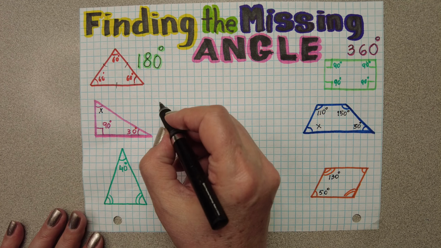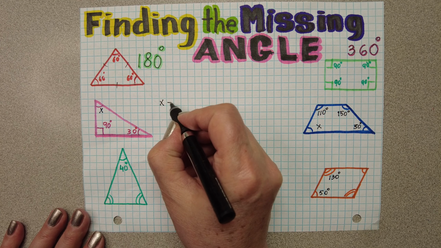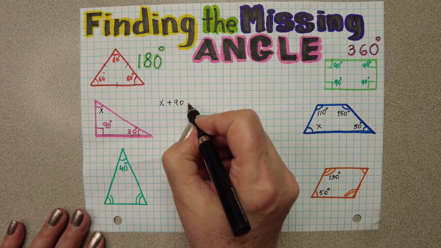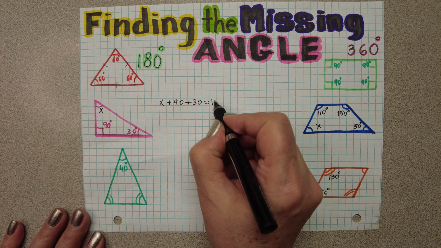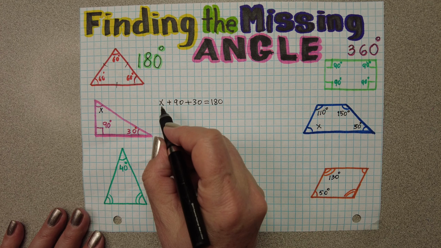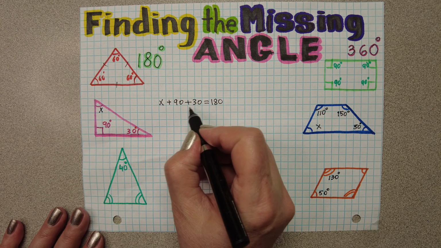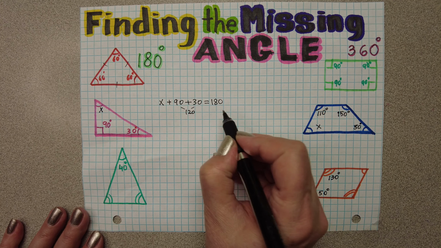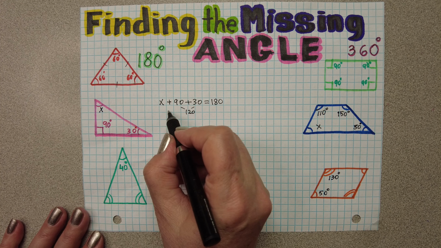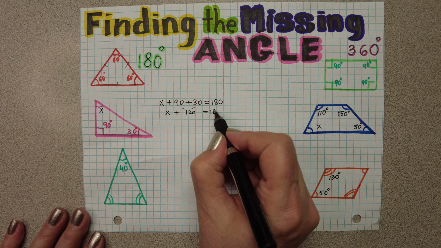How do we make the equation for this one? We will write down x plus 90 plus 30 equals 180. Now we have to find x. 90 plus 30 is 120. It will be x plus 120 equals 180.